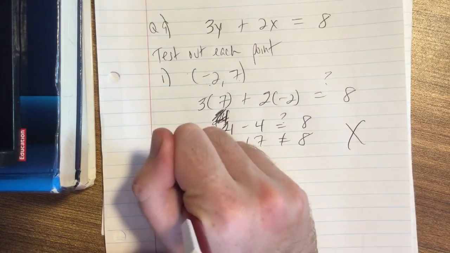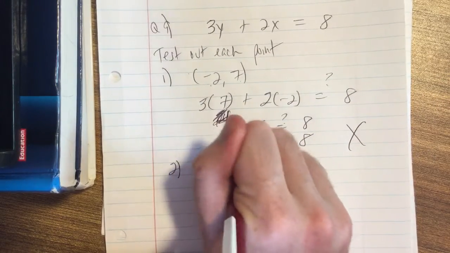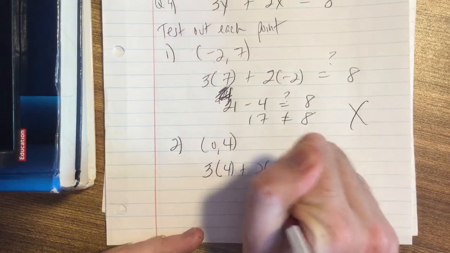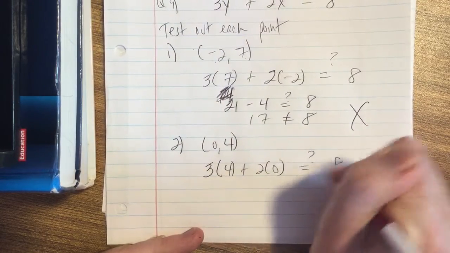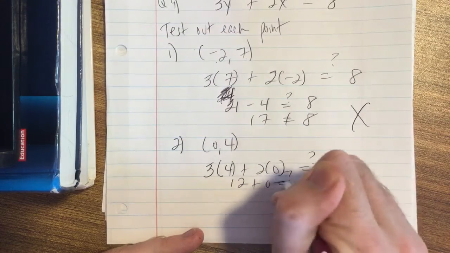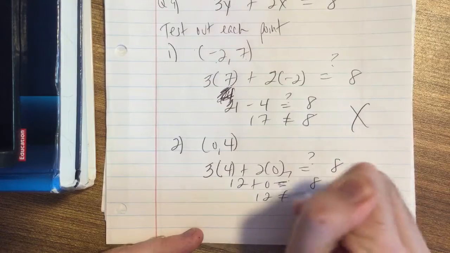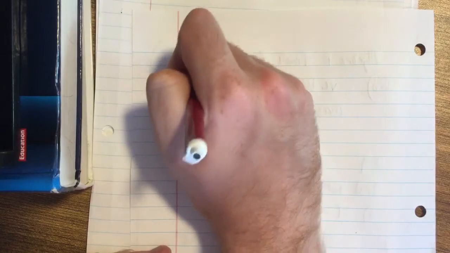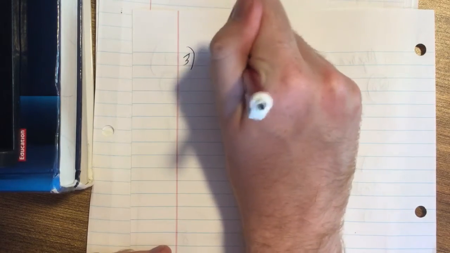Test out choice 2, 0 comma 4. 3 times 4 plus 2 times 0, does that equal 8? 12 plus 0 equals 8. That's not the case. 12 does not equal 8. Test out choice 3. 2 comma negative 4.